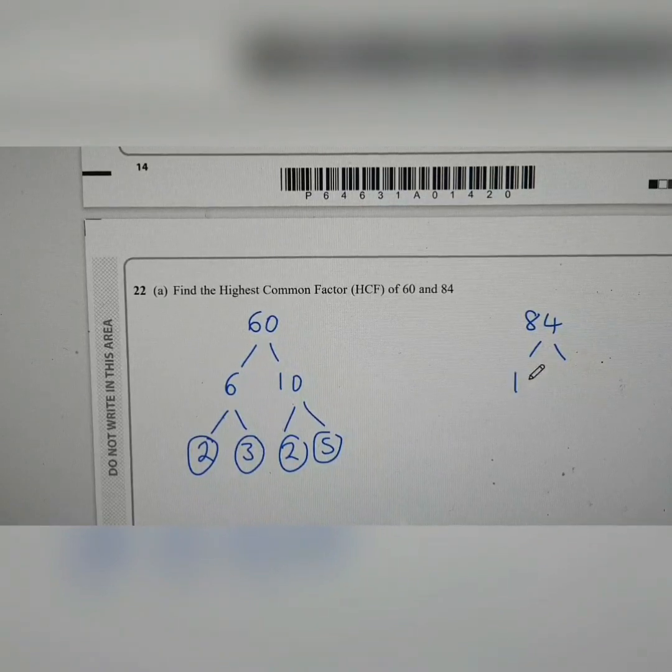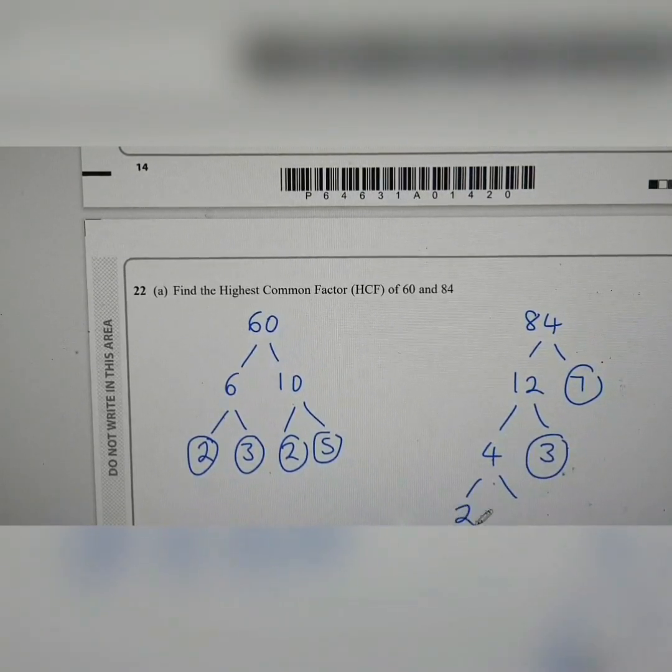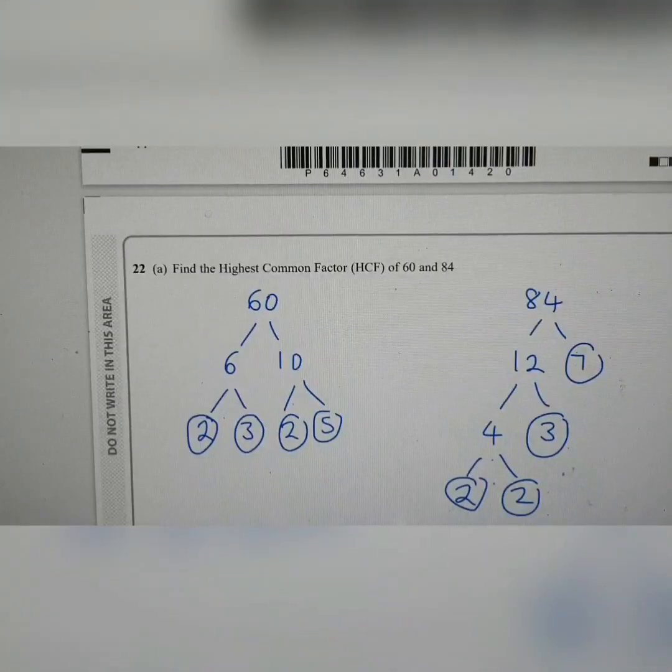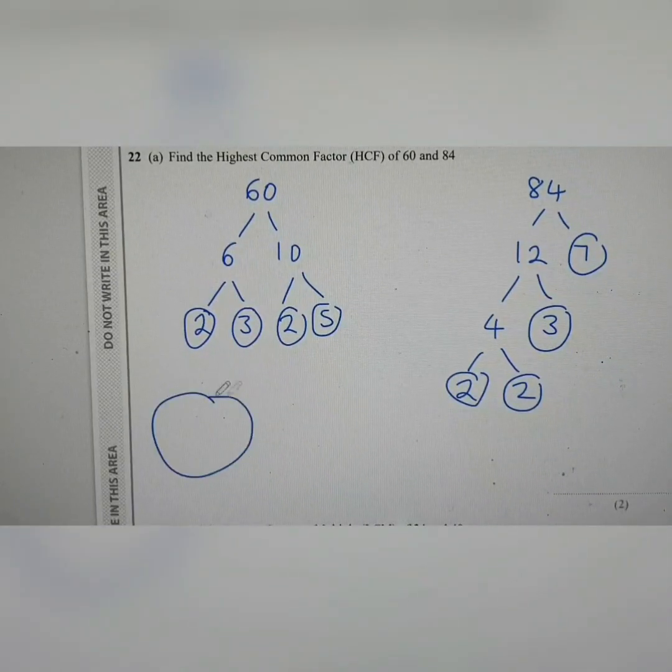For 84, you've got 12 and 7. 7 is a prime number. Extend 12. 4 times 3. 3 is a prime number. Extend 4. 2 times 2, they're prime numbers. Then you're going to put this in a Venn diagram to find the highest common factor.